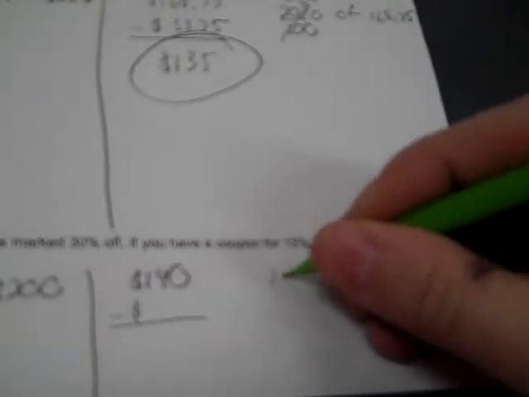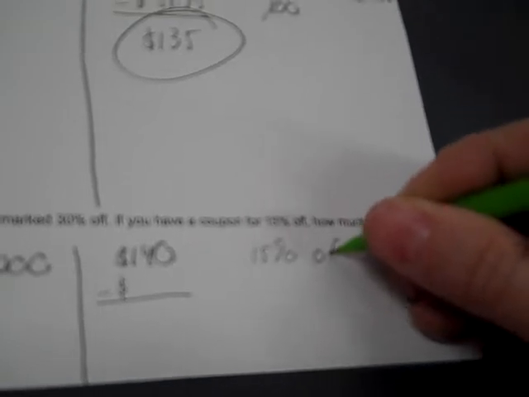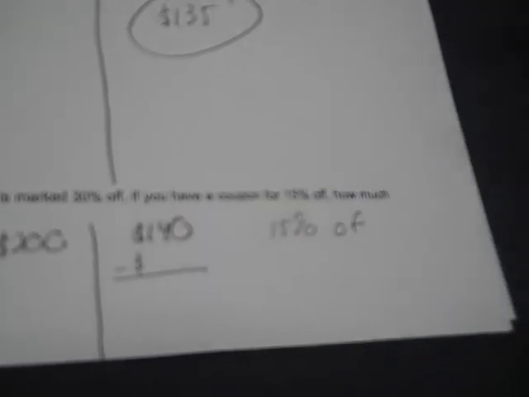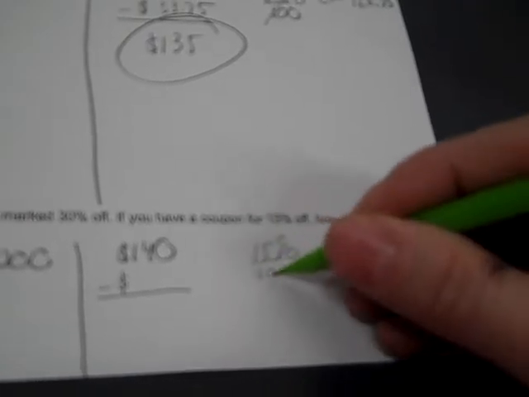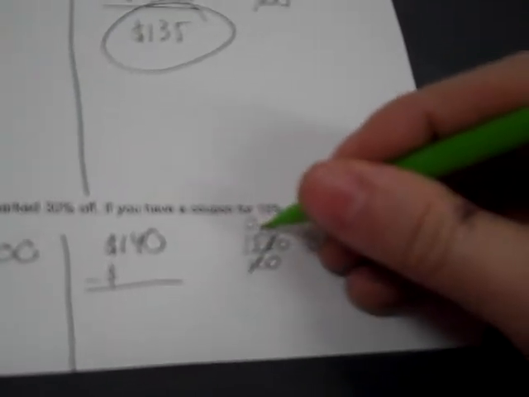So we find 15% of what? Of 140 now. So I divide by 100. That's 0.15. Then of means times.